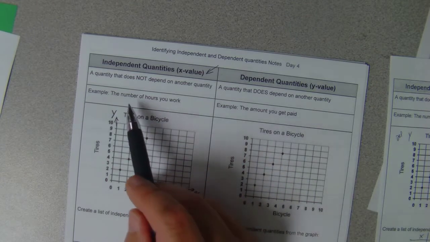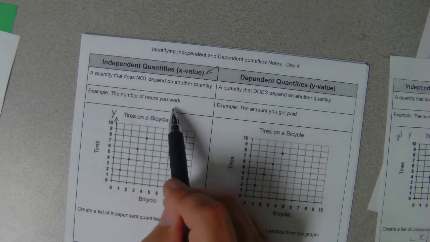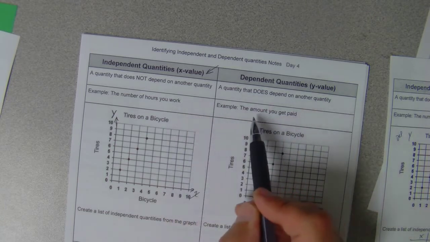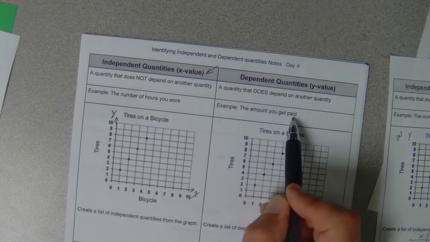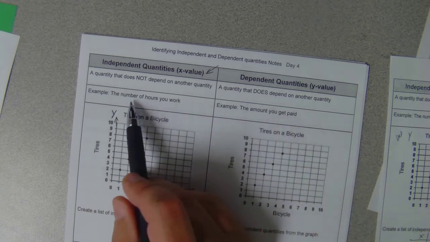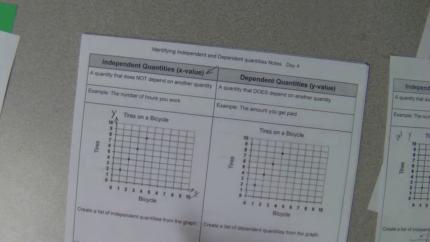An example of an independent quantity is the number of hours worked. An example of a dependent variable is the amount you get paid, because it depends on the amount of hours that you work.